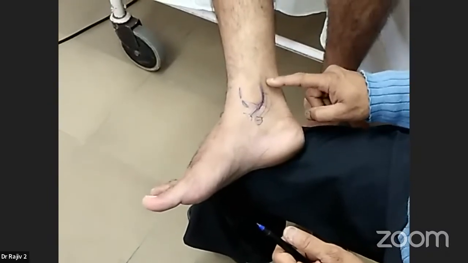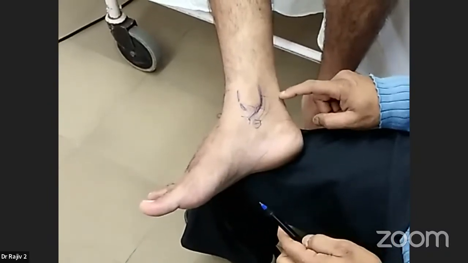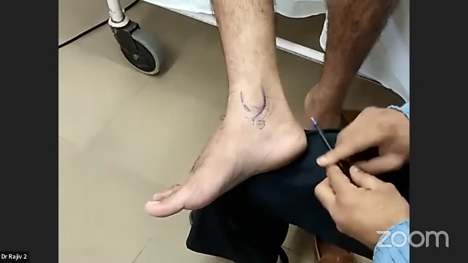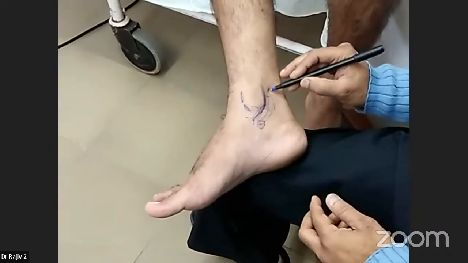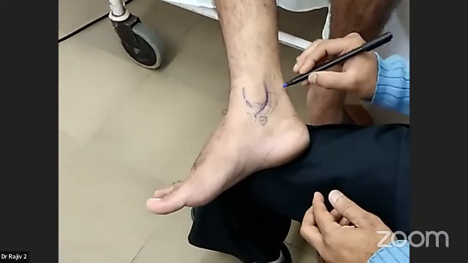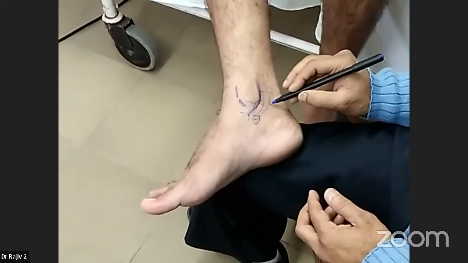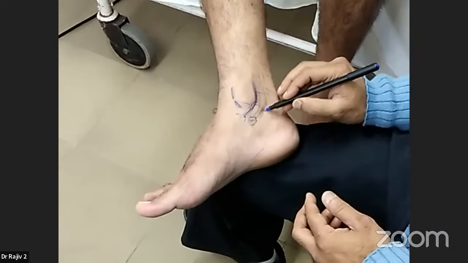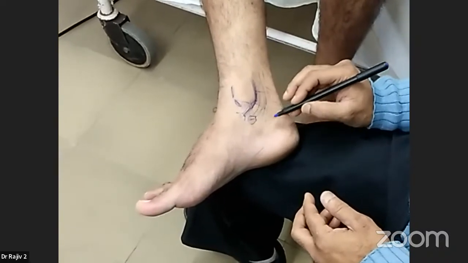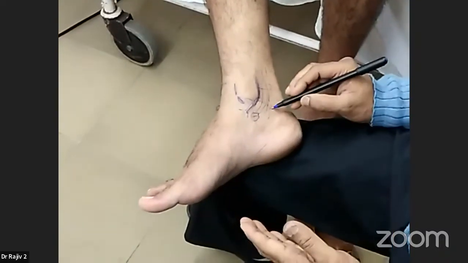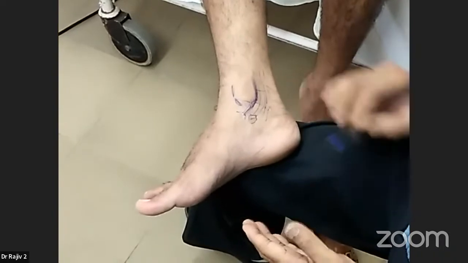So, we all know that the posterior tibial nerve divides into multiple calcaneal branches. And so if I draw it, the posterior tibial nerve divides into multiple calcaneal branches and then into 2, where the anterior branch is the medial plantar nerve and the posterior branch is the lateral plantar.